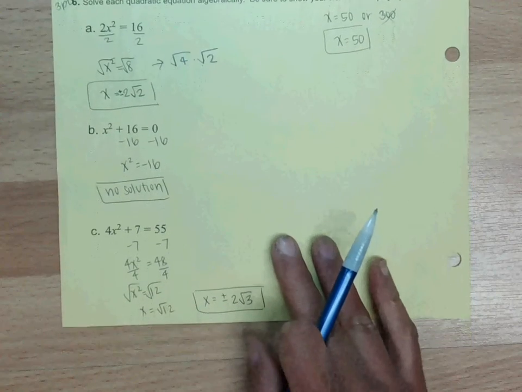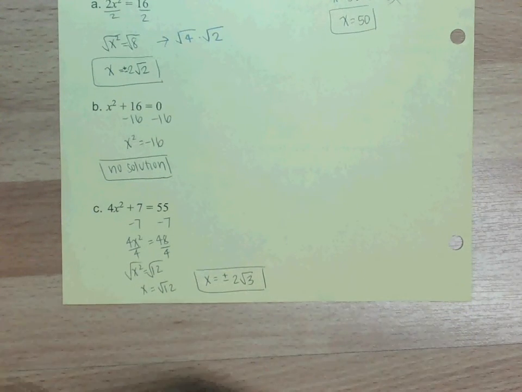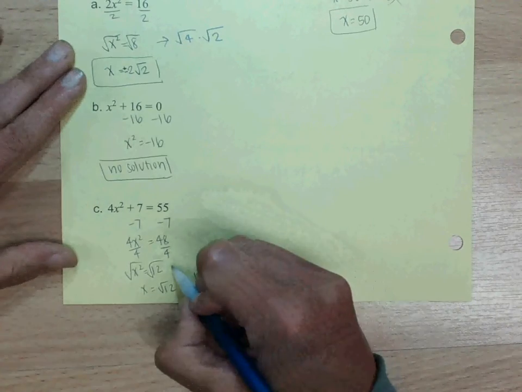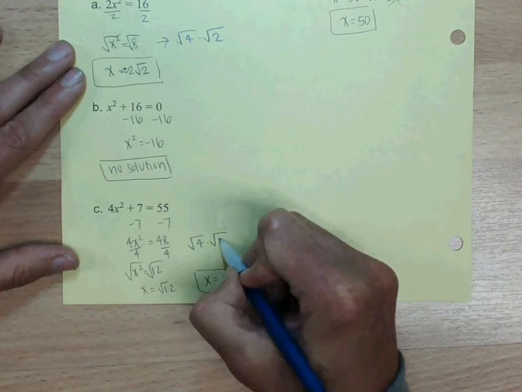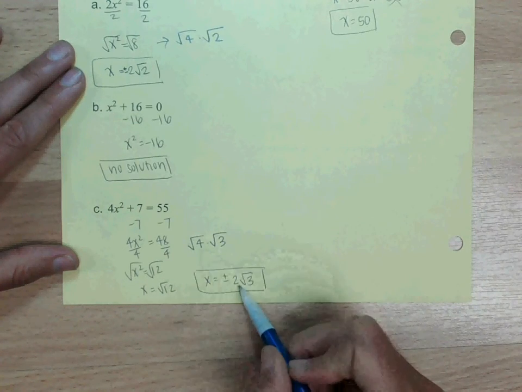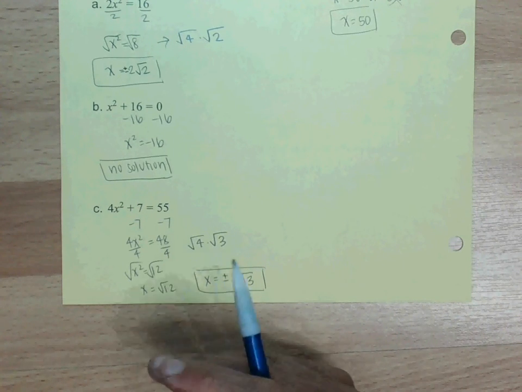And then letter C, when you subtract 7, then divide by 4, you get x squared equals the square root of 12. The square root of 12 can be broken down to the square root of 4 times the square root of 3. Square root of 4 is 2, so x is equal to plus or minus 2 times the square root of 3. That quiz total was worth 10 points.